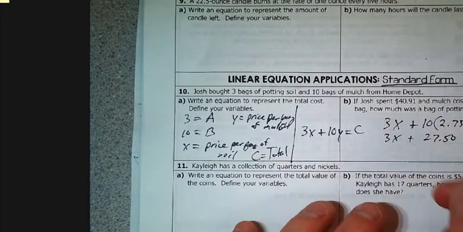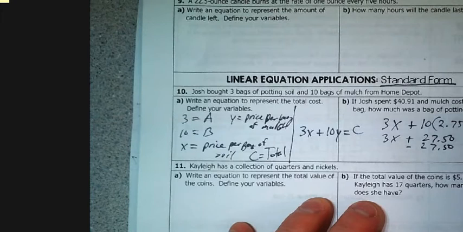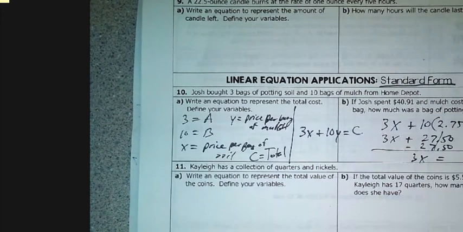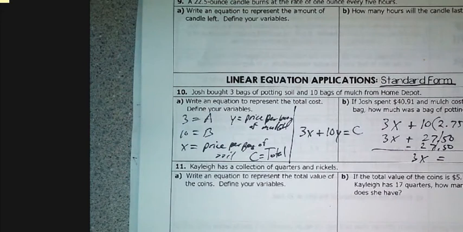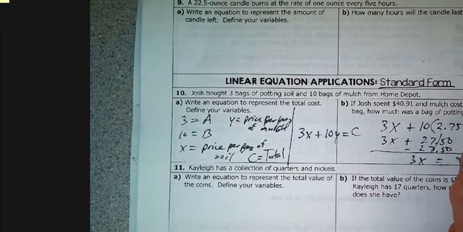Subtract 27.50. So 3x equals 40.91 minus 27.50, and that's 13.41.